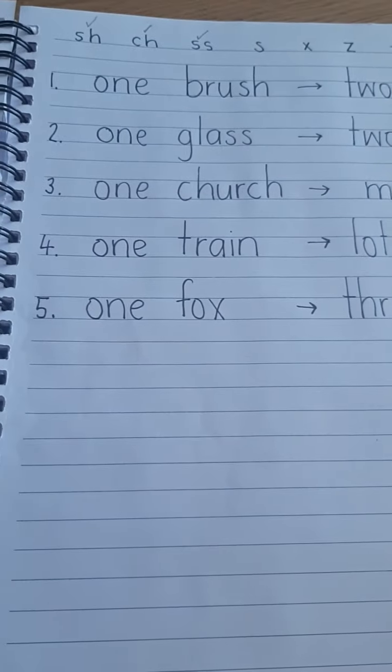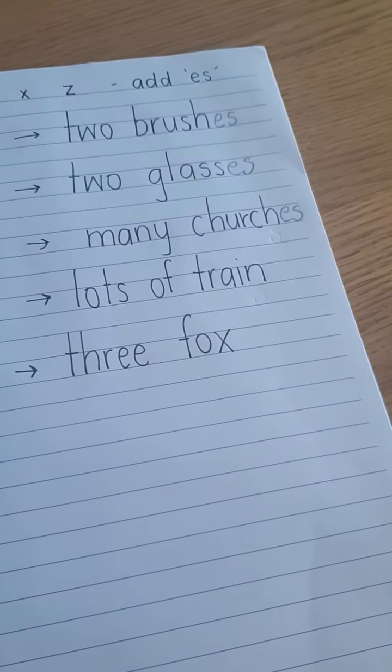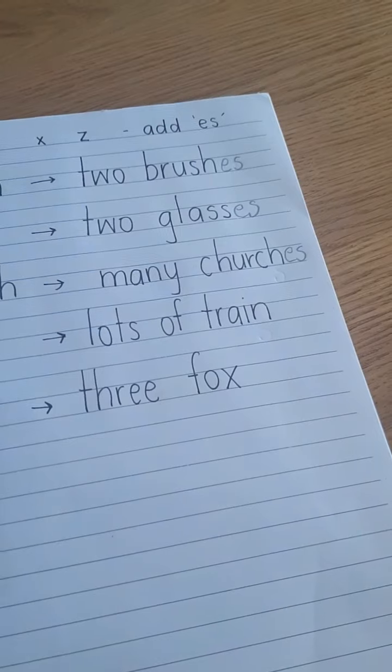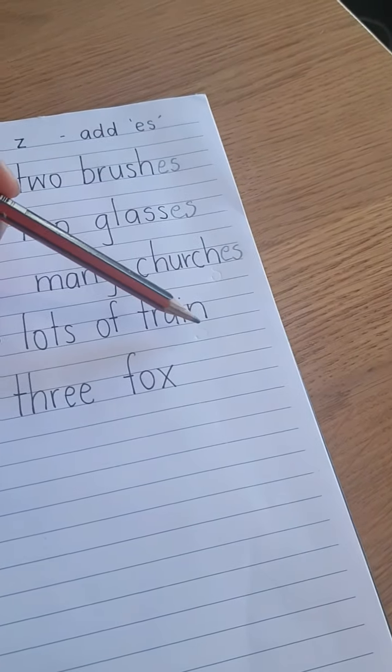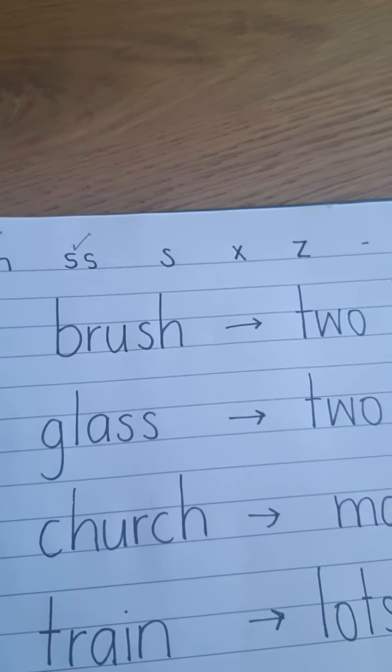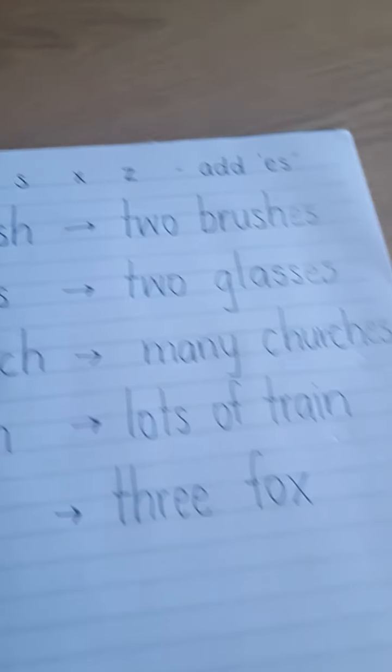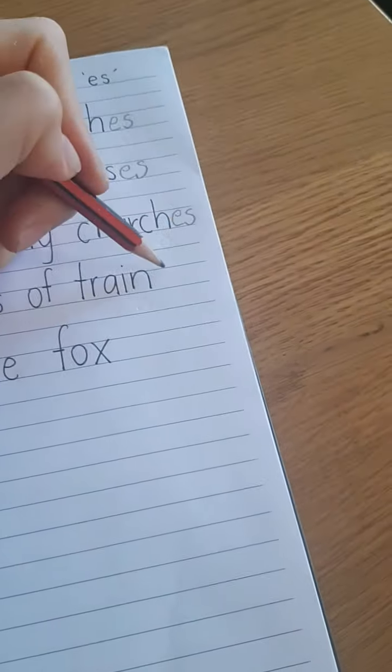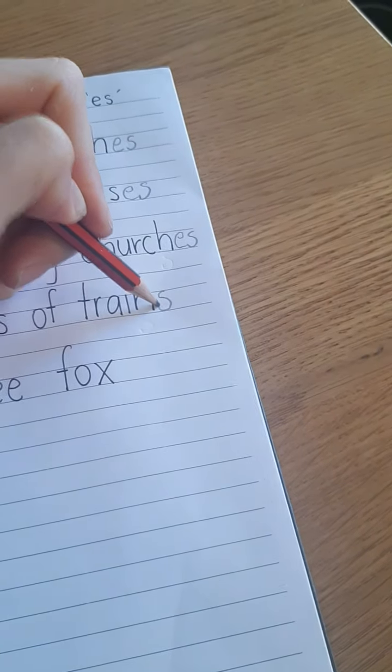One train, singular. Lots of trains, plural. Let's have a look at the ending here. It ends with an N. Is an N one of these endings? No. So for this one, all we have to do is add an S.